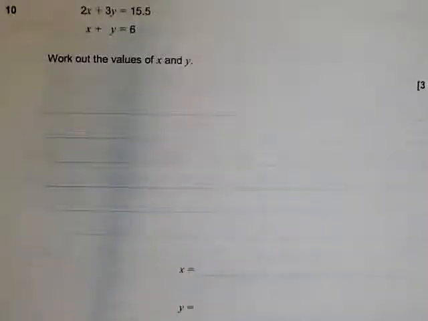Question 10 was on simultaneous equations. We're told two equations, 2x plus 3y equals 15.5, x plus y equals 6. Work out the values of x and y.